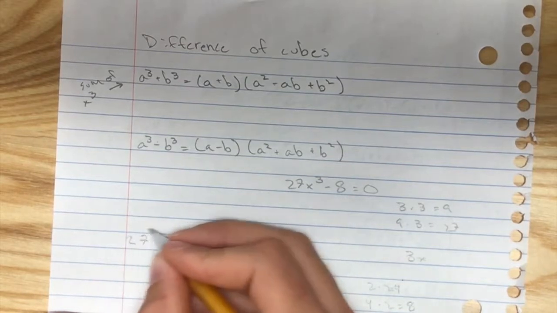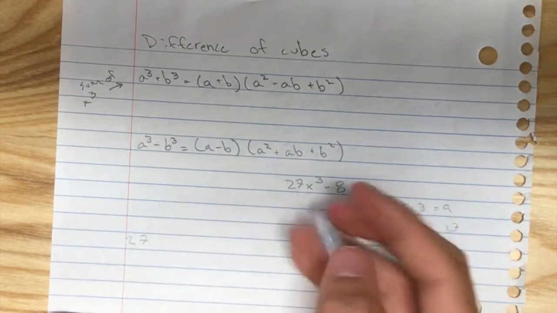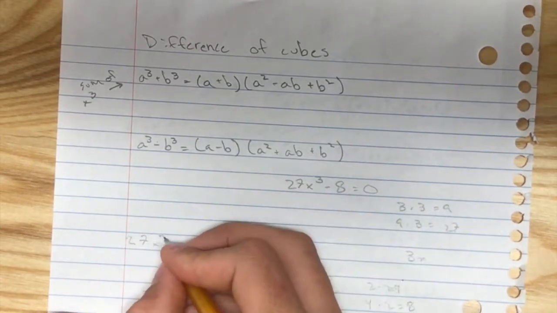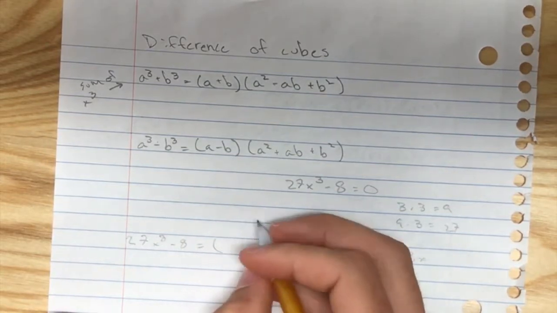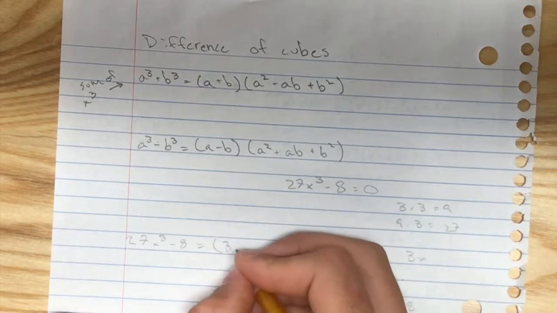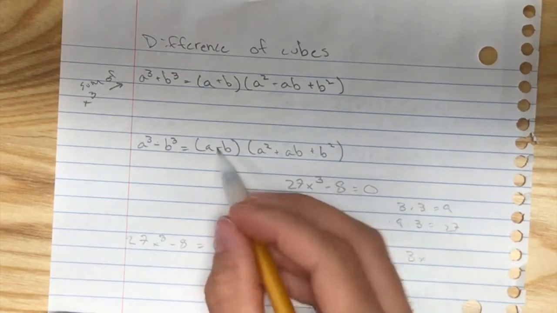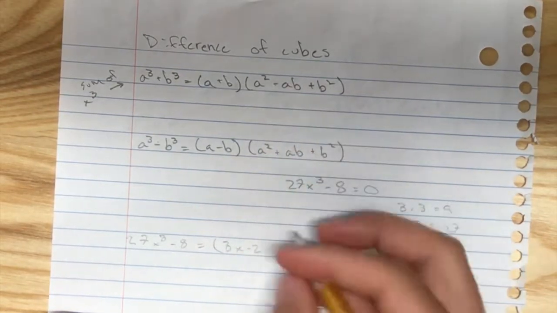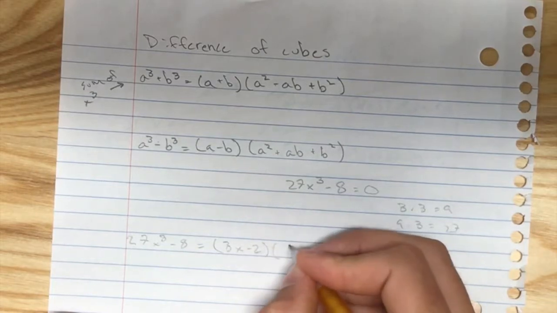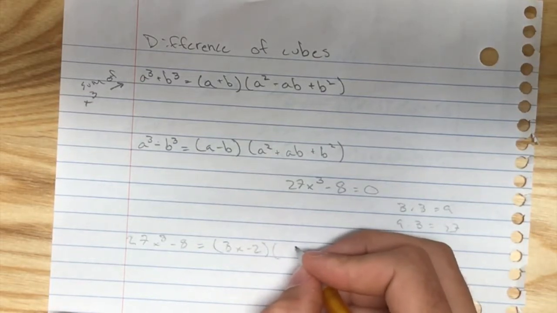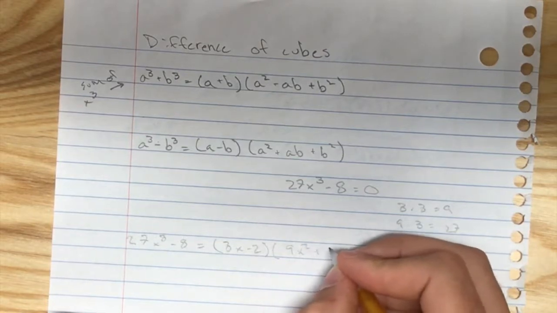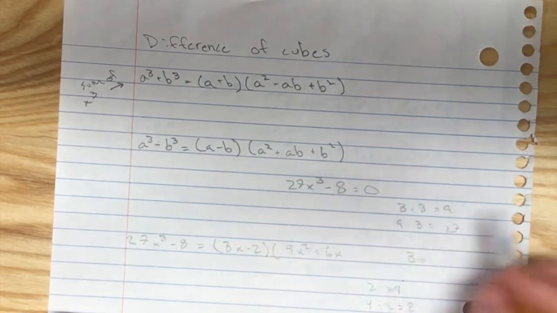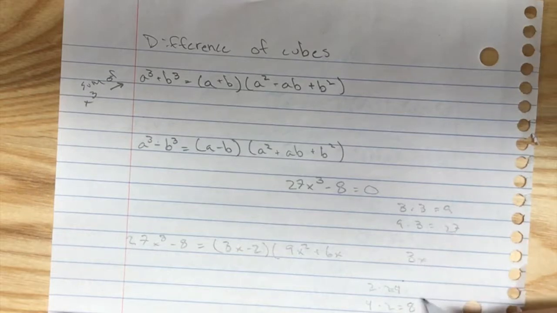So my a cubed minus b cubed is going to be 27x cubed minus 8, which is equal to, parentheses, 3x minus 2, because again, you have to remember the minus, unlike the sum of cubes, times 9x squared plus 6x, because ab, so you'll have 3x times 2.